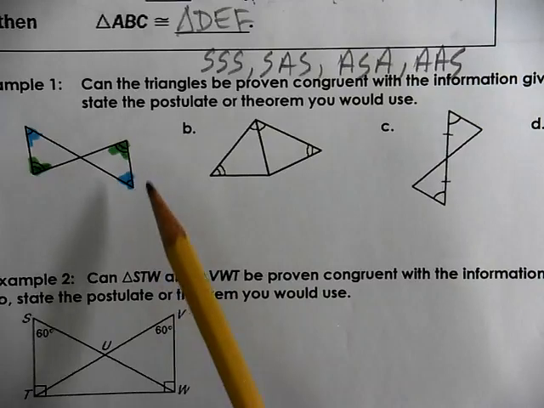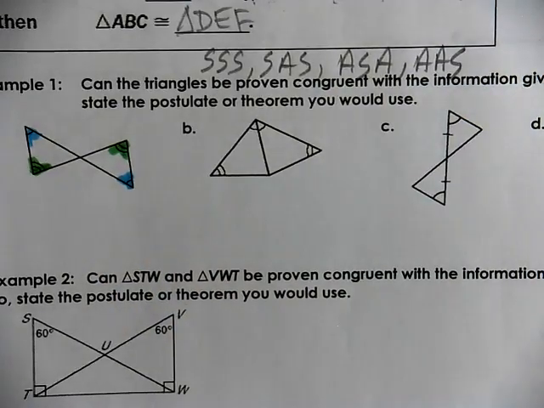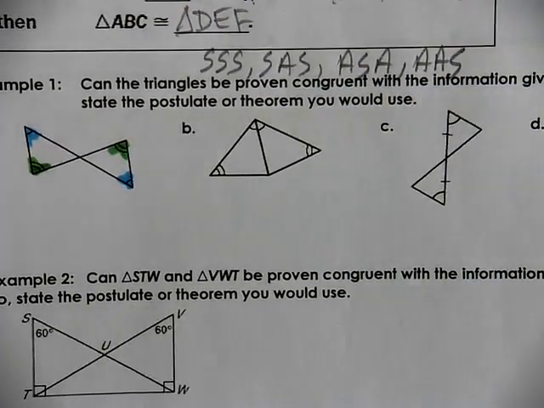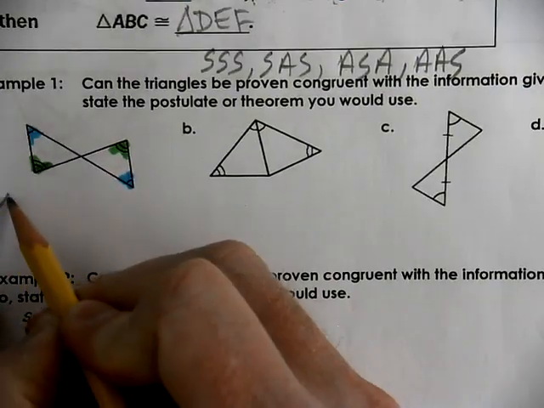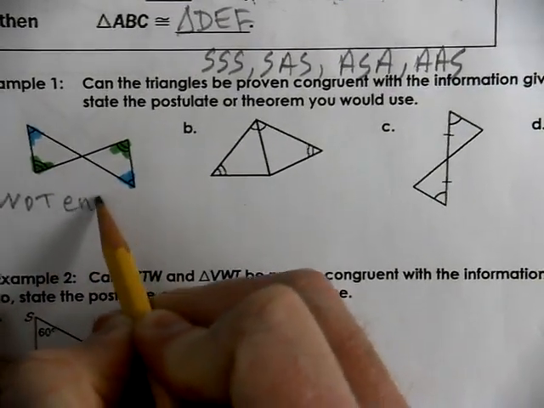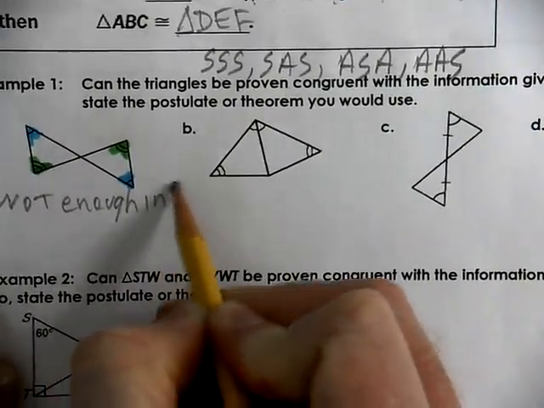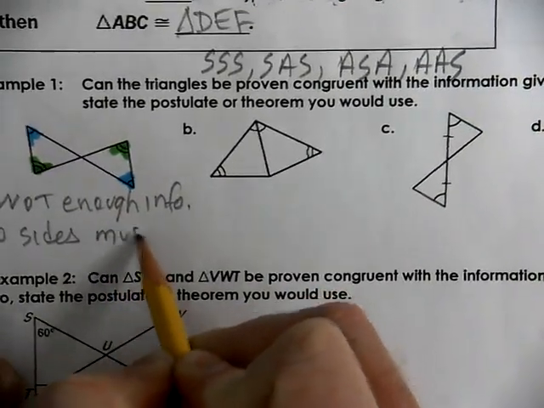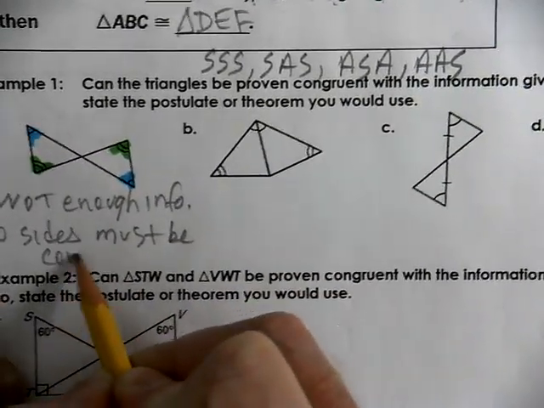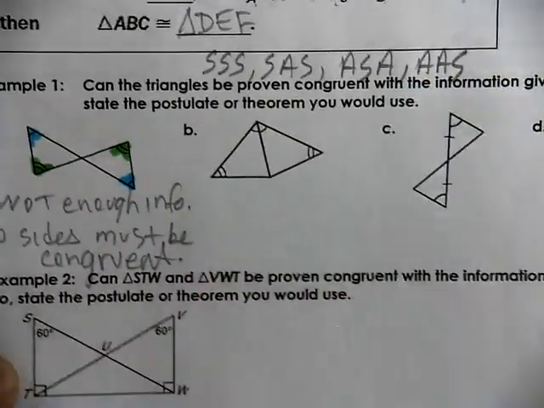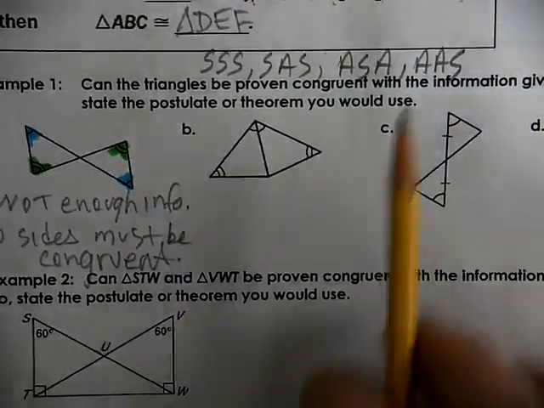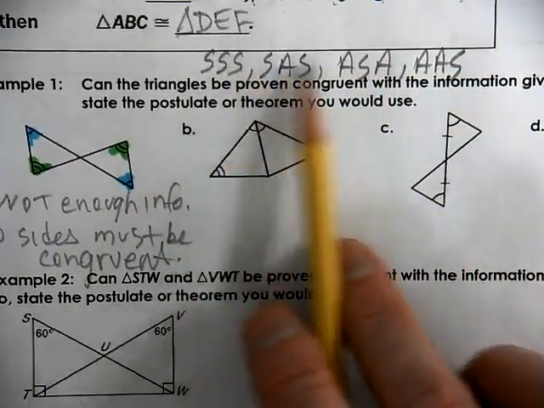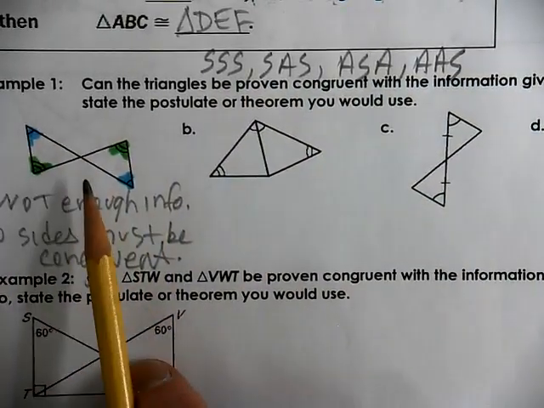Do I know any sides are congruent? Is there any information that tells me sides are congruent? Do I have a midpoint? Do I have a reflexive side? Not enough info. No sides must be congruent. I don't know about sides. I need to have a side. In every example up here, I have an S. I don't have any relationships to my S's here.